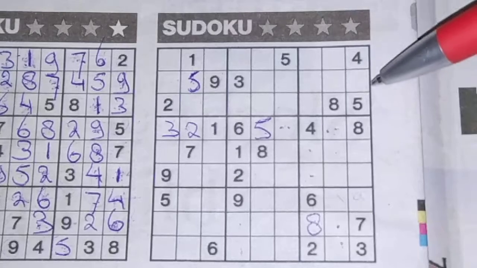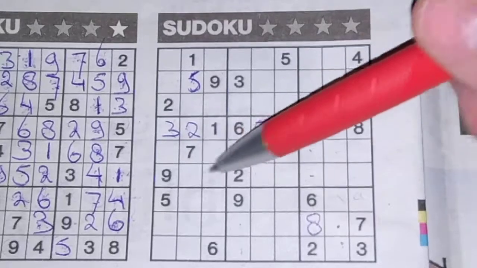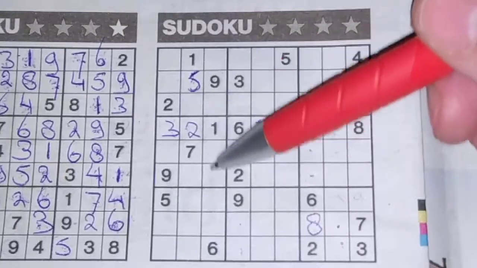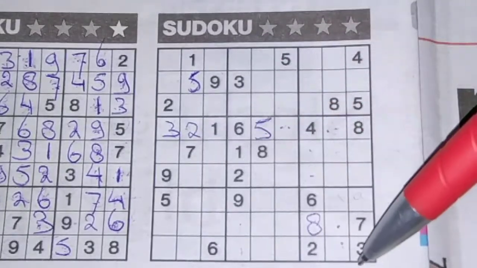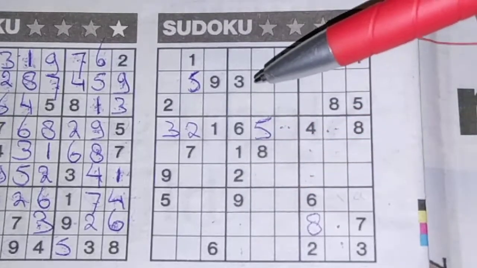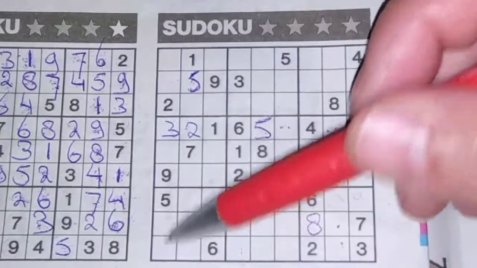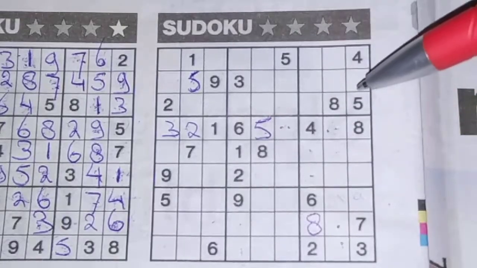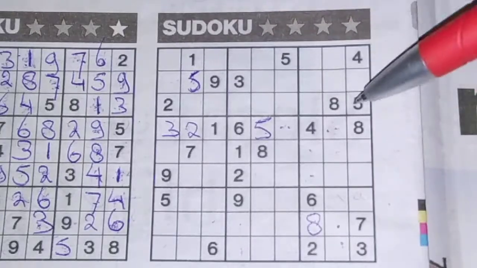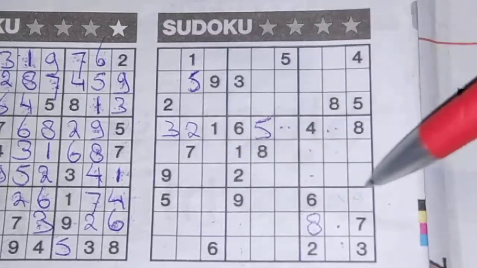Then let's see. We have also a pair here.